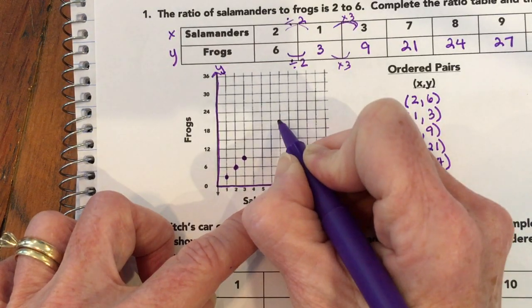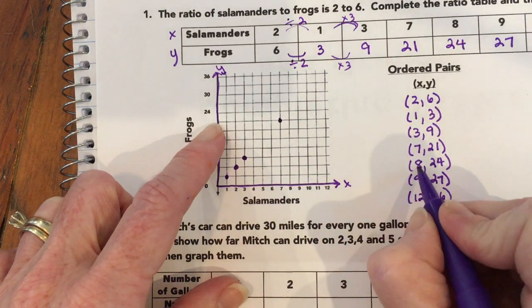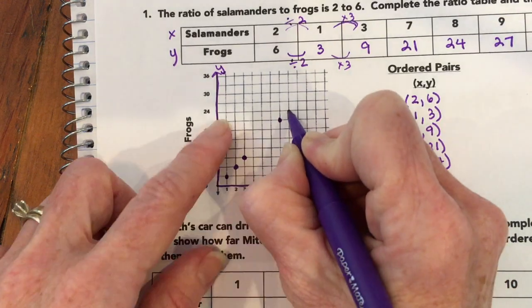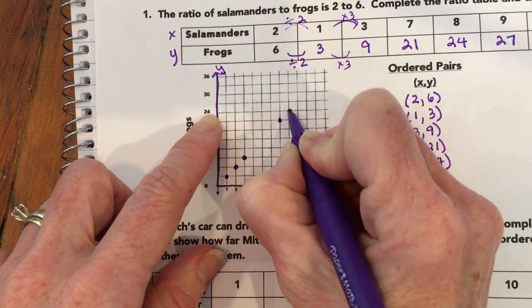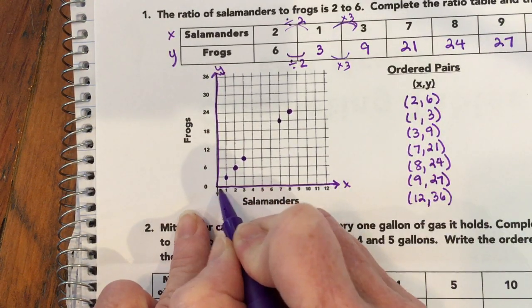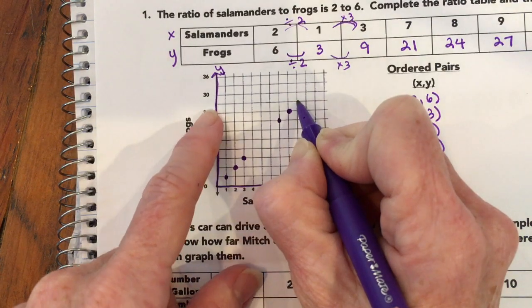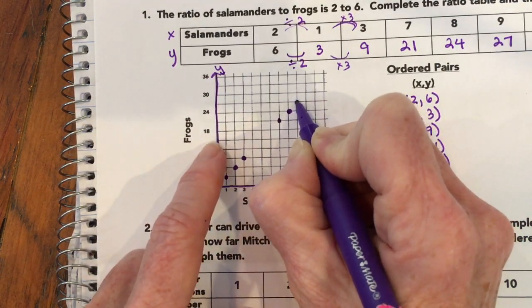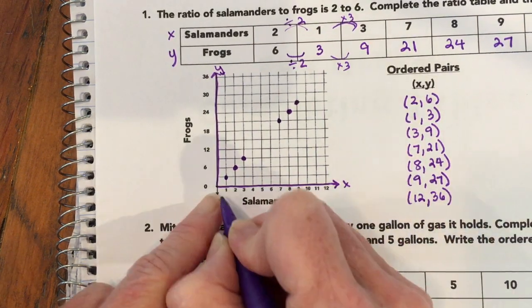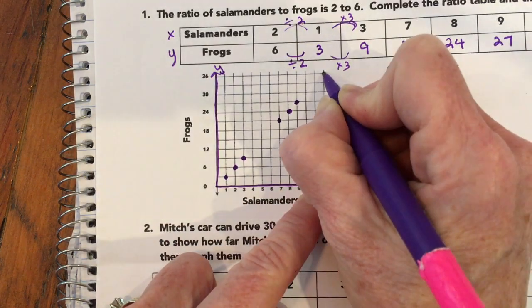So 21 is going to be between 18 and 24. 8, 24, I go over to 8 and then up to 24. For 9, 27, I go from 0 over to 9, then up to 27, which has to be between 24 and 30. And my last ordered pair is 12, 36. So starting at 0, I go over to 12 and up to 36.